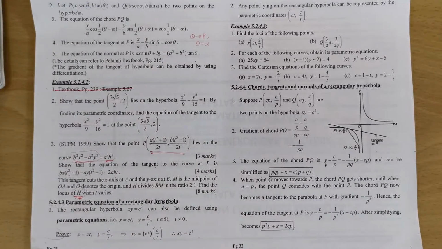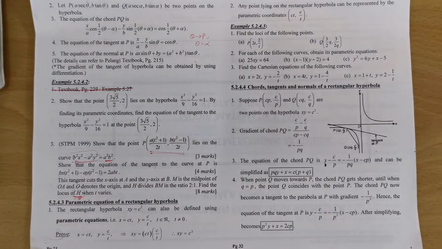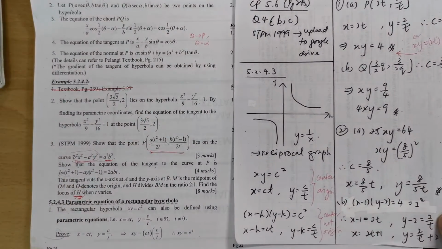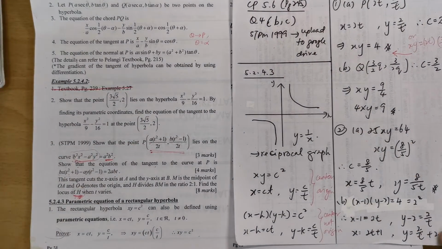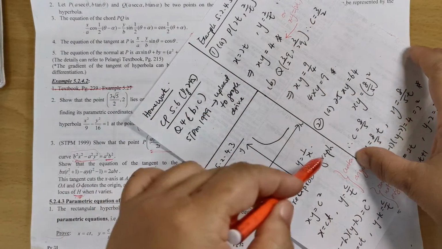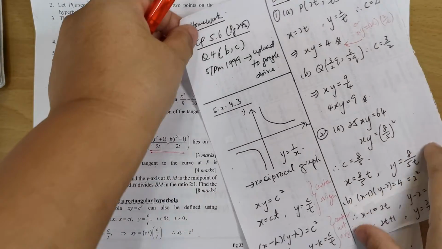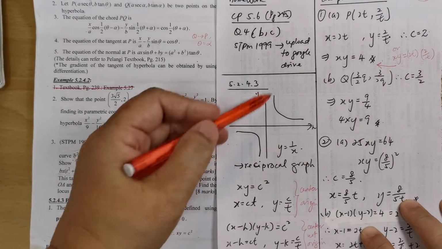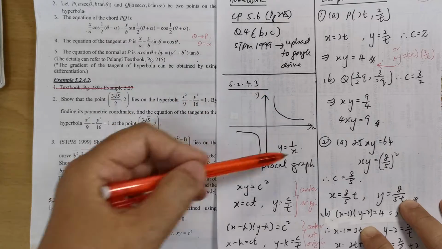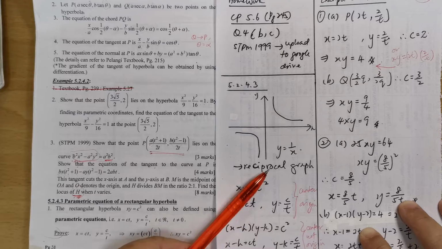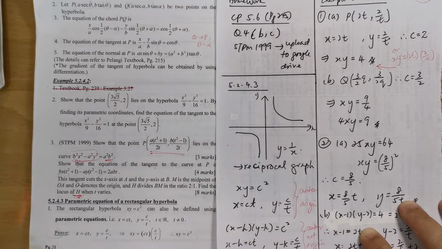Today we are going to see 5.2.4.3, parametric equation of rectangular hyperbola. Still remember the rectangular hyperbola? Remember last time, let's say it's a vertical hyperbola like this, and the axis is this one. When we rotate it 90 degrees, the asymptotes become the xy axes, and it becomes like this. We call this the rectangular hyperbola. Before this, we named it the reciprocal graph, which is in the form y equals 1 over x.